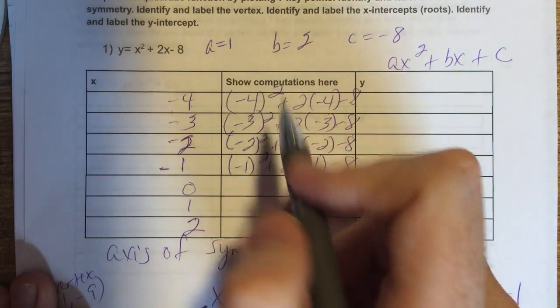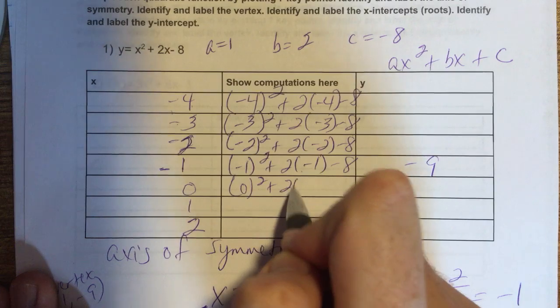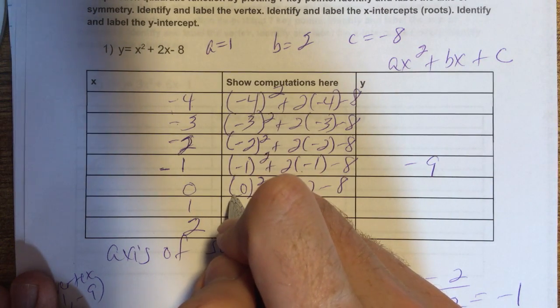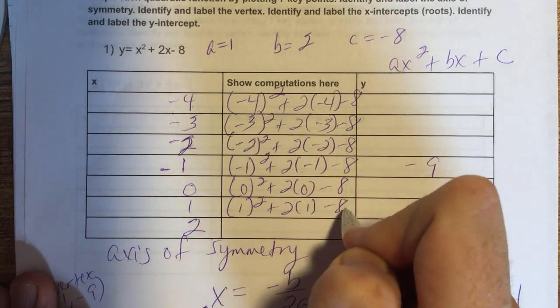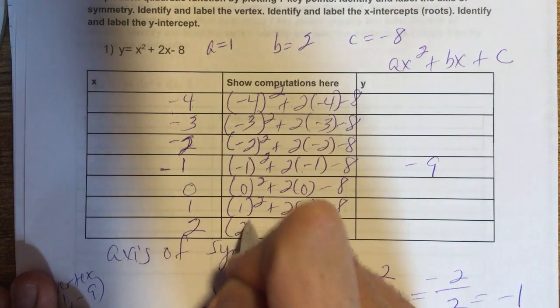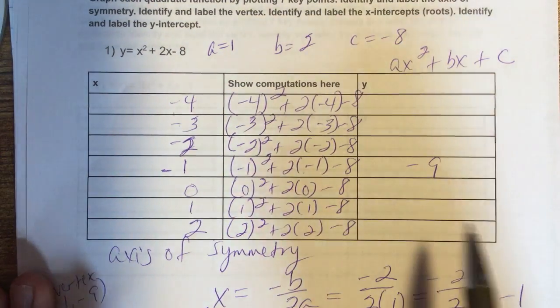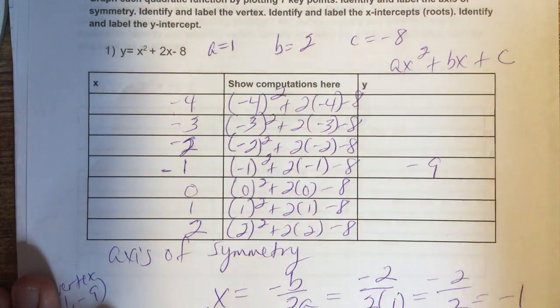We already have the vertex. When x is 0, we're going to use 0 squared plus 2 times 0 minus 8. And then we'll have when x is 1, we have 1 squared plus 2 times 1 minus 8. When x is 2, it's going to be 2 squared plus 2 times 2 minus 8. And we're going to use the order of operations to figure out what those y values would be.